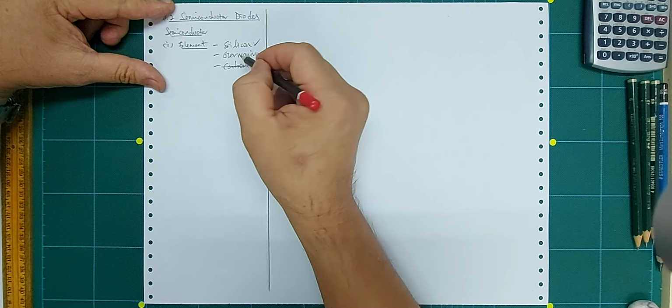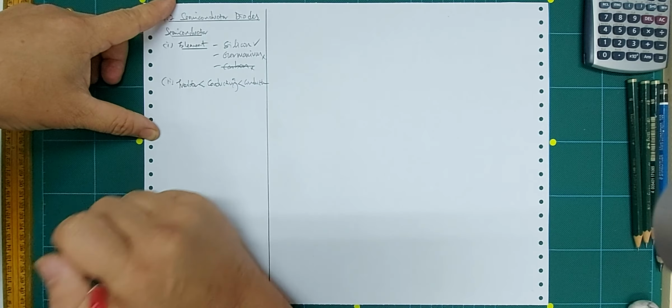The element silicon is called a semiconductor because it has a conductivity. Conductivity means how well it conducts electricity. The conductivity of a semiconductor is in between an insulator and a conductor. That means it's better than an insulator, but less than a conductor.